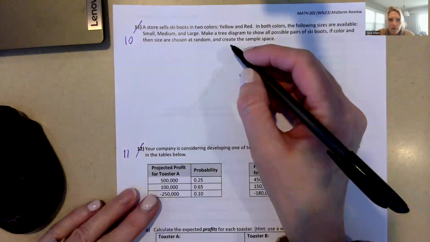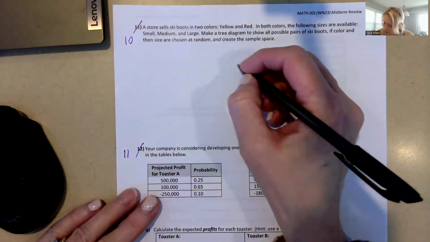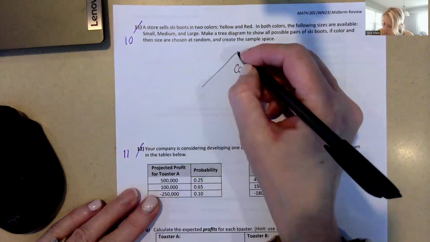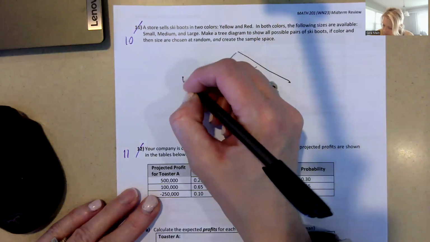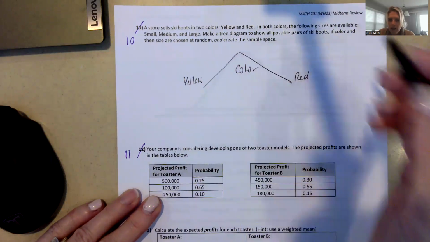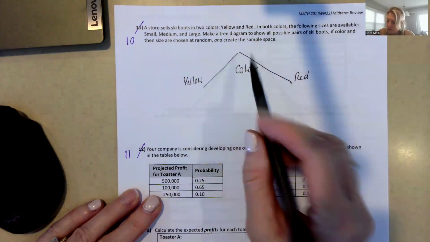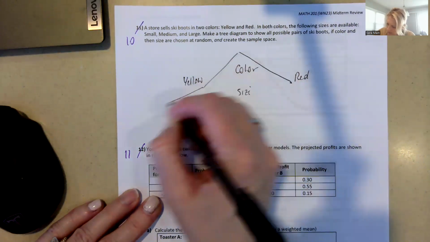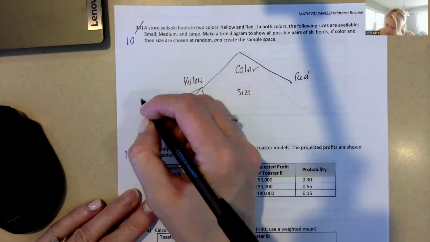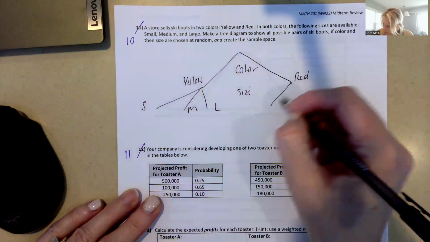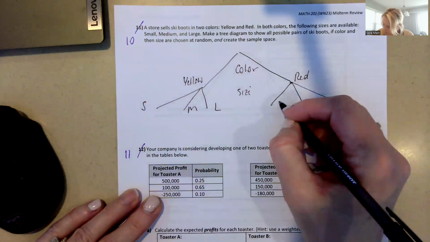So if we're first going to choose color, we could have yellow or red. And once they choose color, we have to choose size. And there's 3 sizes, so they could be small, medium, and large. And over here, small, medium, and large.